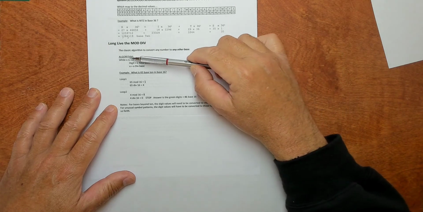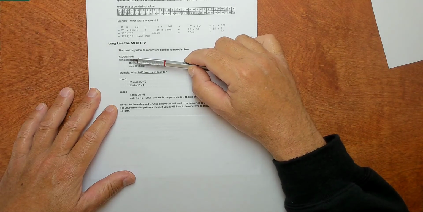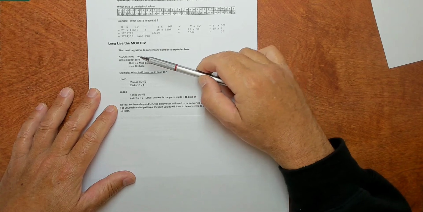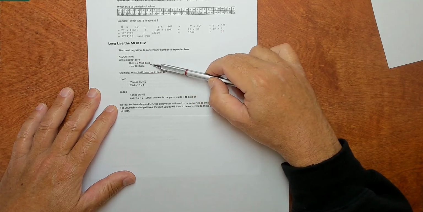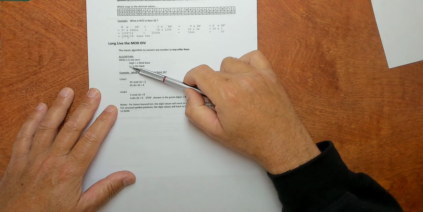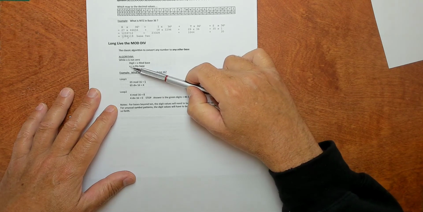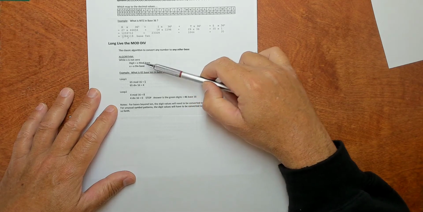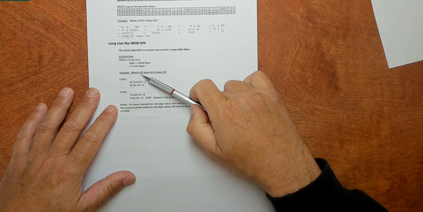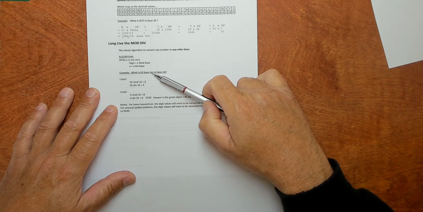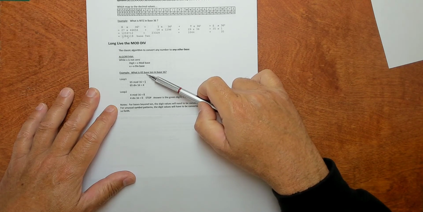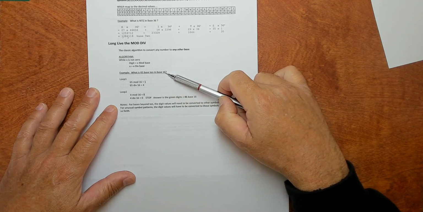So here's the algorithm. You take a number x, and while it's not 0, you generate a digit by modding x with the base that you're trying to go to. Then you change x by dividing, integer division, by the base. You divide x by its base. So let's convert 65 base 10. It only works with base 10. Let's convert 65 base 10 to base 16.